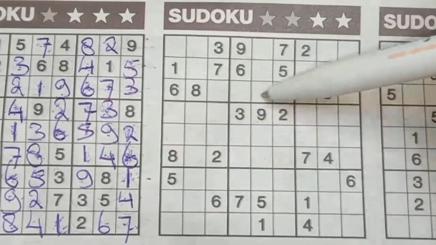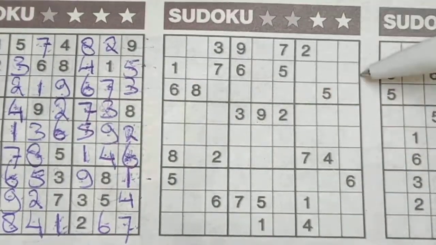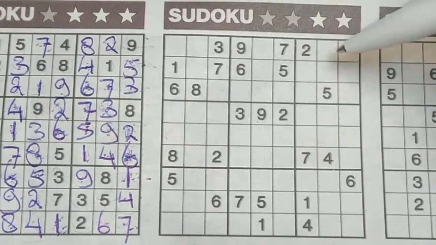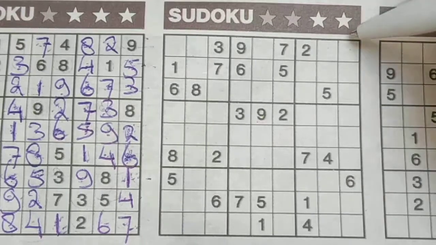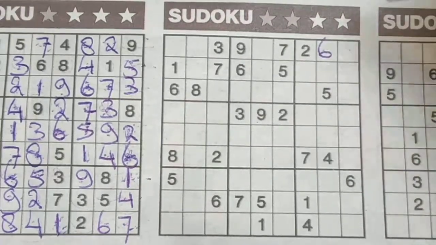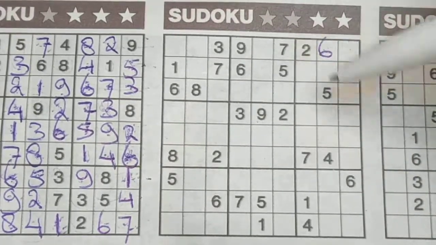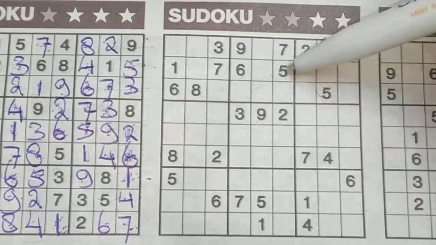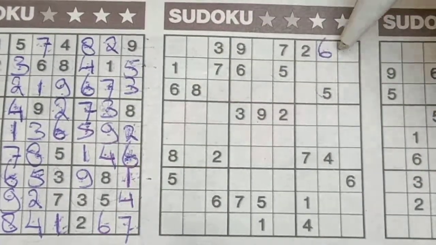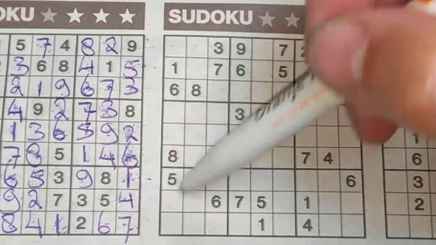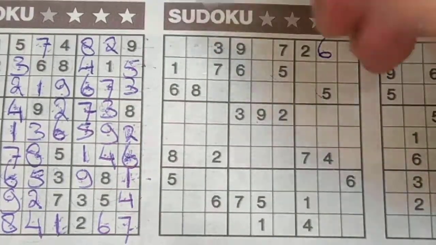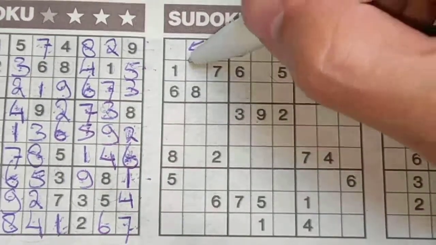We have a 6 in the third row, a 6 in the second row. So in the first row, the only two places for the 6 would be here or there, but I see here 6, no 6 there, 6 should be here. 5 in the third row, 5 in the second row. So in the first row, the only two places for the 5 should be here or there, but I see here 5. No 5 there, 5 should be here.